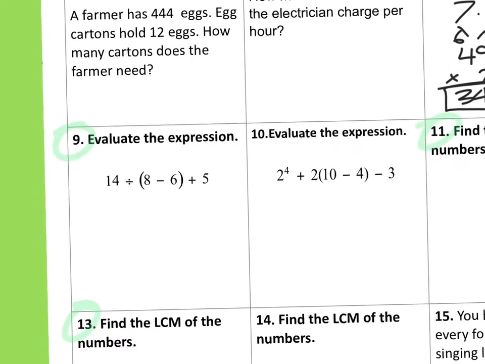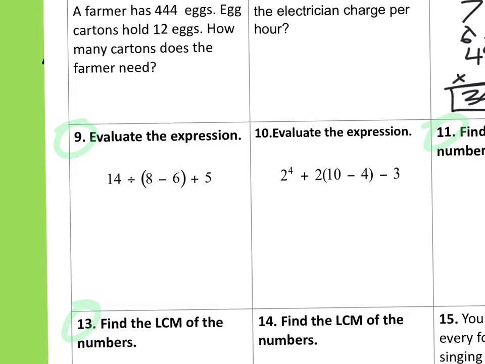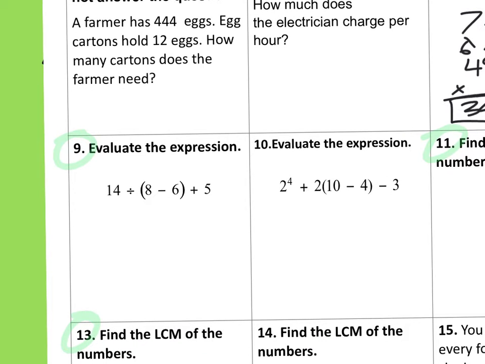Number 9, evaluate the expression. Remember, evaluating an expression means to solve it, and we're going to use order of operations here. So remember PEMDAS. The first thing I'm going to do is ask, is there any grouping or parentheses? There is, so I'm going to turn that into a 2. Bring everything else down: 14 divided by 2 plus 5.